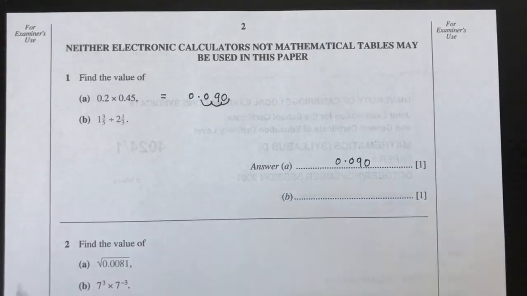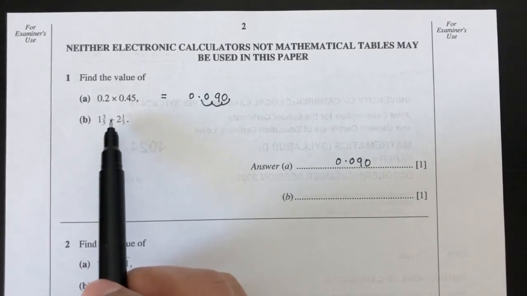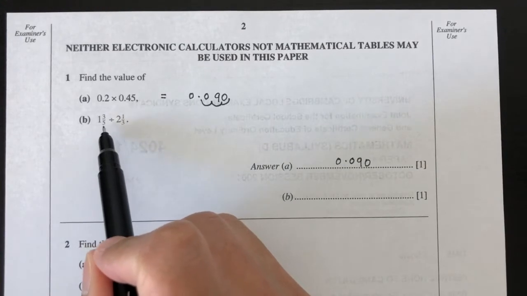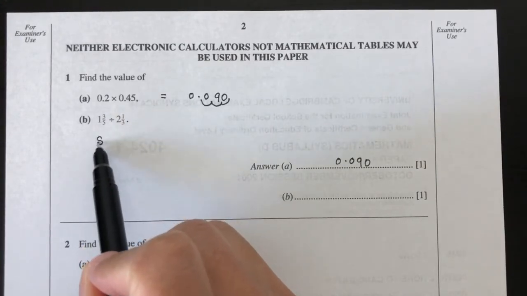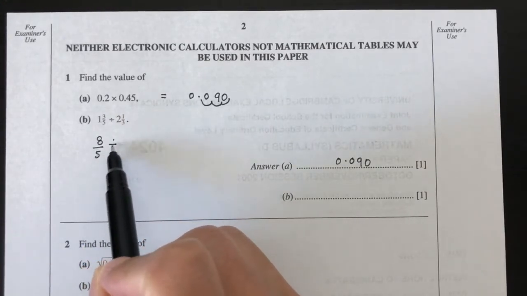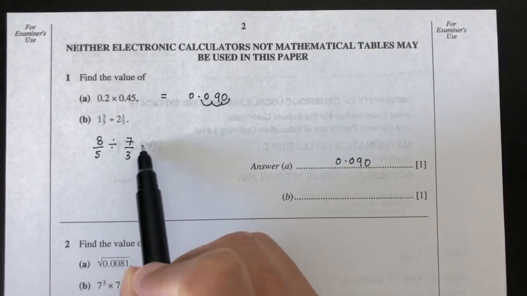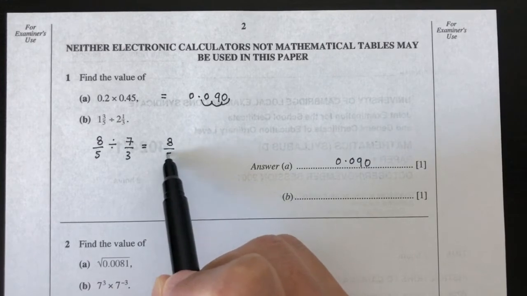Now for part B, here we have 1 and 3 over 5 divided by 2 and 1 over 3. So the first step is to expand those fractions, because they are mixed numbers, it is hard to do. We have to expand them first. So 1 times 5 plus 3 is 8 over 5 divided by 2 times 3 plus 1 is 7 over 3. This is equal to 8 over 5.